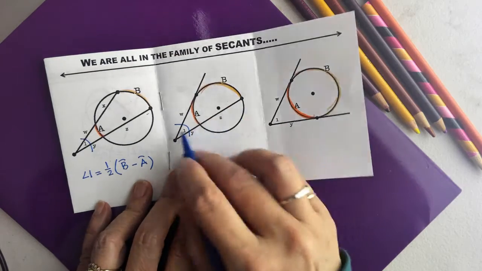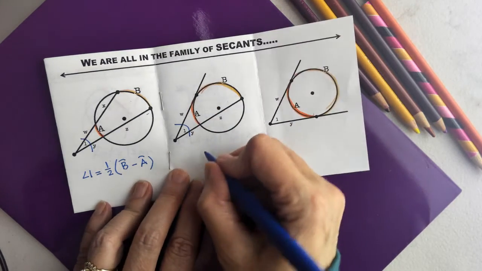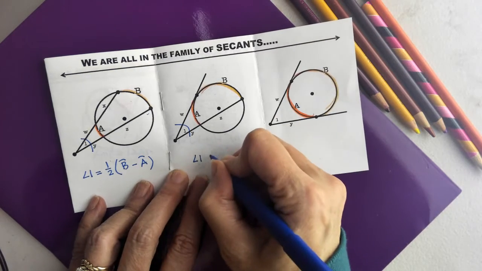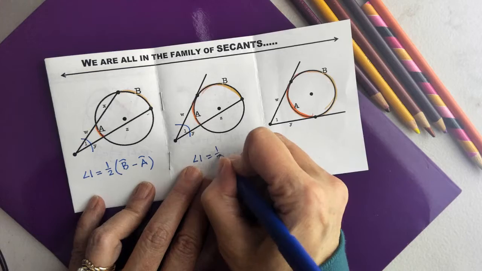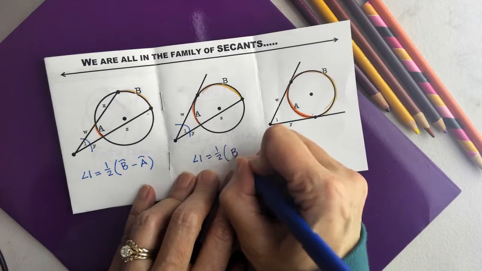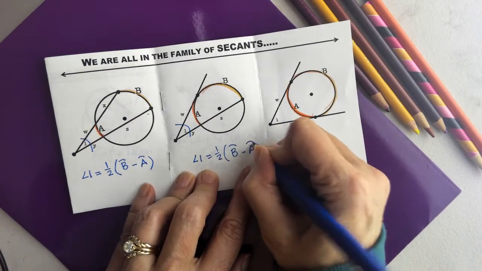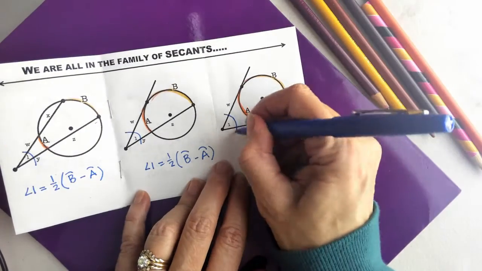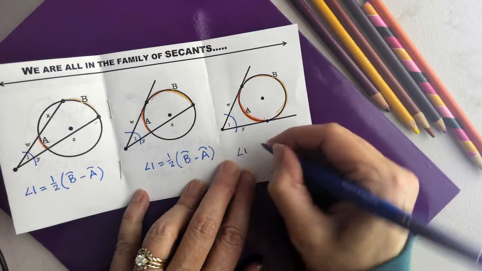Even though it looks a little different, we have a tangent and a secant, it's still going to be the same thing. So still the measure of angle 1 is going to equal 1/2 the measure of arc B, the difference of B and A. Now I realize this isn't really good notation. I'm just trying to get you to remember the formulas that you're using.